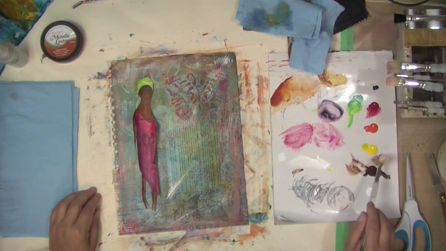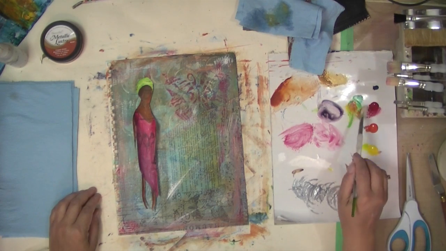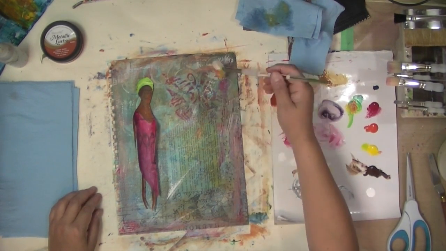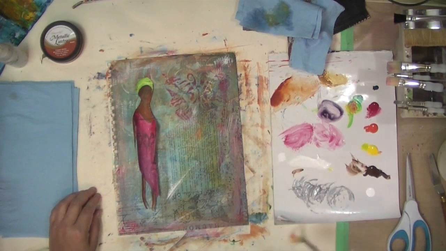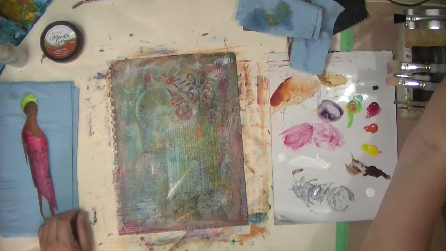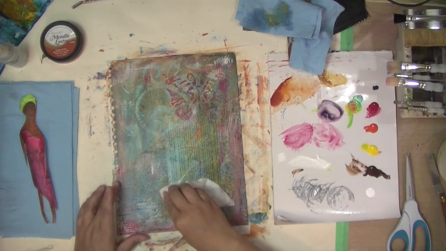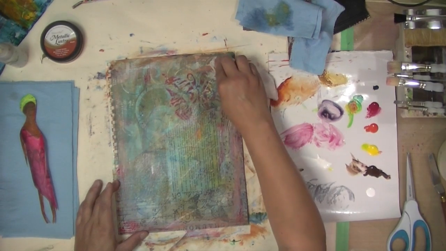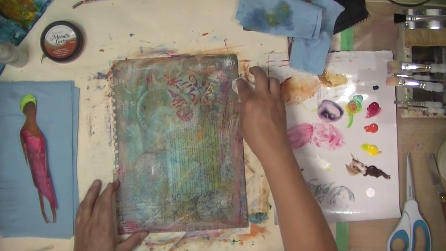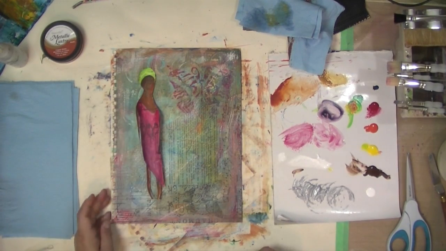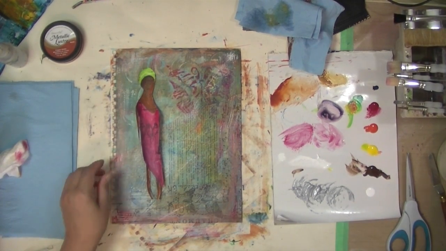The only thing that's not in there is the green, which doesn't really matter, but you can just hit it with a few lines there, like so. That's a bit strong. So I'm just going to blot that up a bit. Put her on. And I'm thinking I want more white.